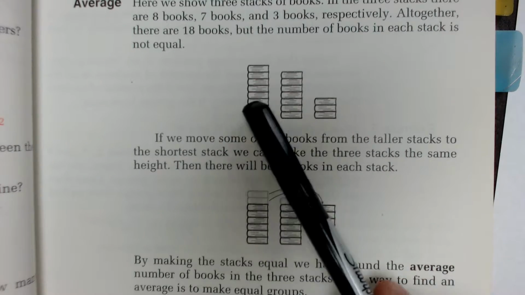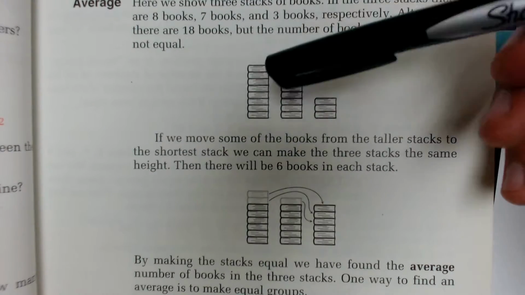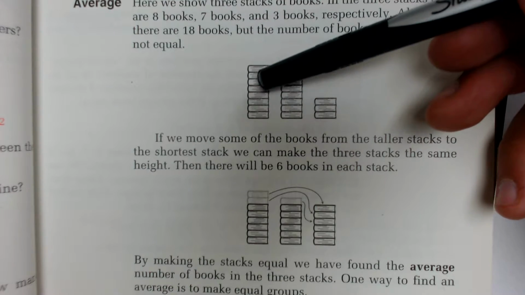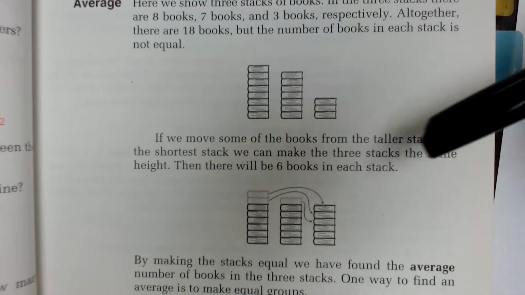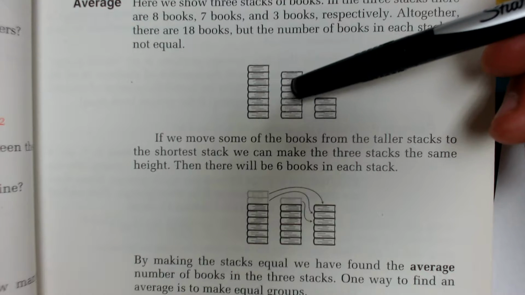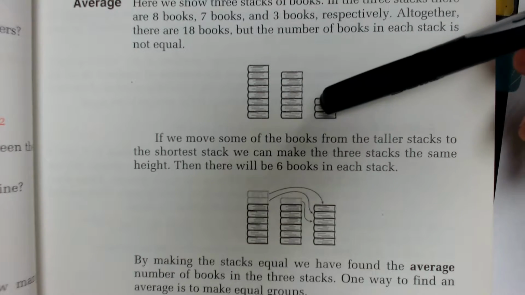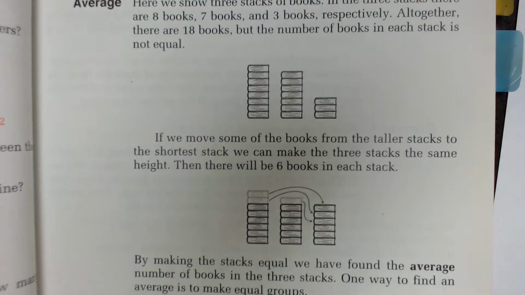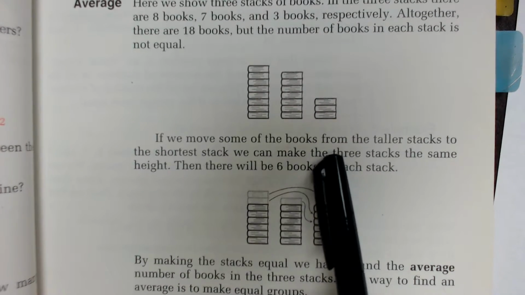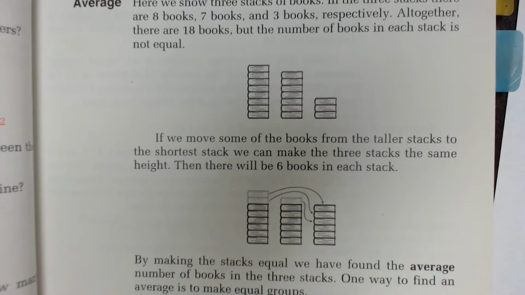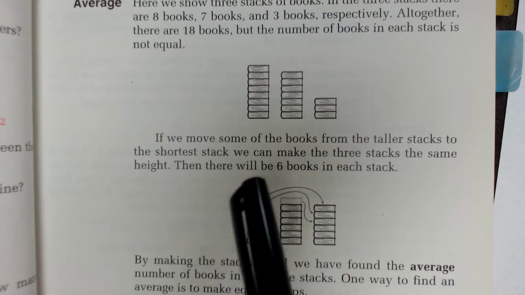So if we look at this top area, these stacks of books, we've got one stack with 1, 2, 3, 4, 5, 6, 7, 8 books, another stack with 1, 2, 3, 4, 5, 6, 7 books, and then the last stack with a lowly 3 books. All right, so we've got 3 stacks. We've got 8, 7, and 3 books for a grand total of 18 books.